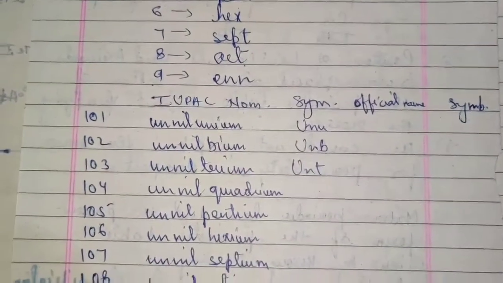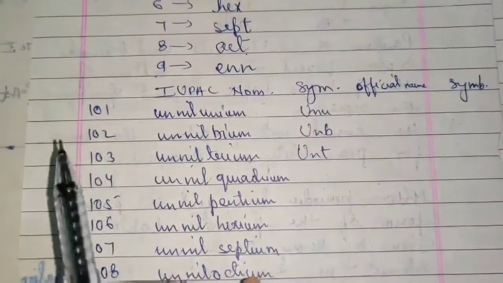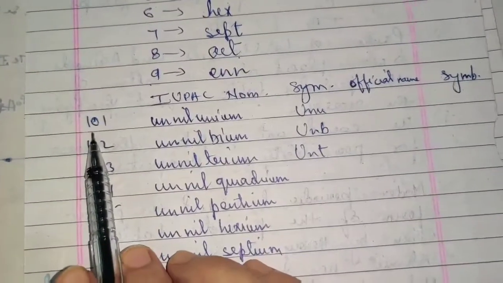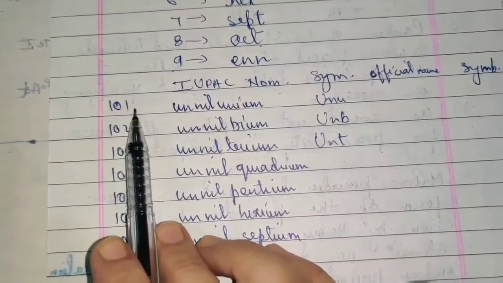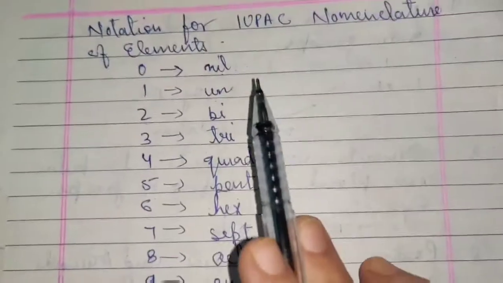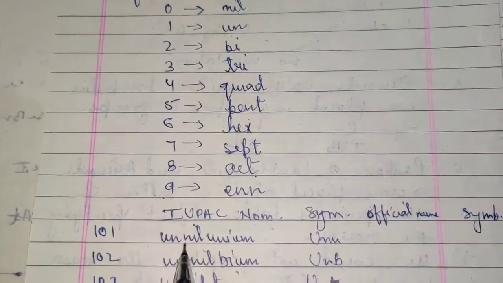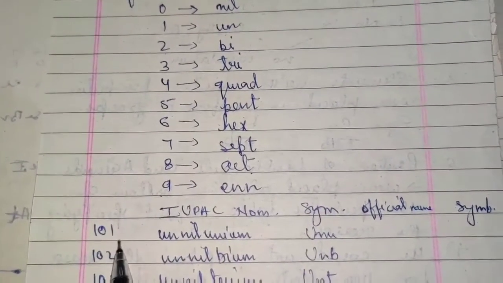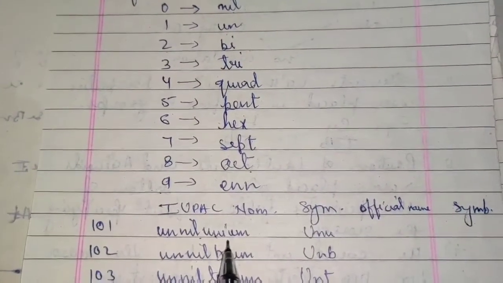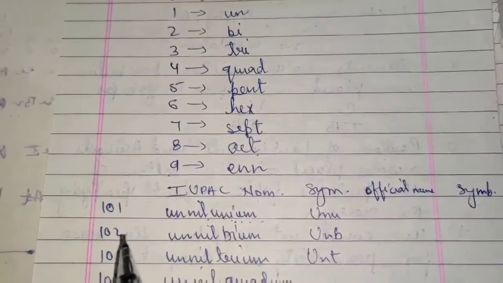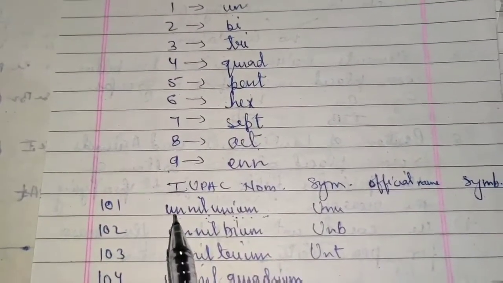Now how will you write down the name of the elements with atomic number higher than 100? If you have to write down the IUPAC name of the element having atomic number 101, you learned here that for 1 we use un, for 0 we use nil, and for 1 again we use un. So it becomes un, nil, un. And as suffix we use ium everywhere. So the name becomes unnilunium, or whatever you want to call it, unnilunium.